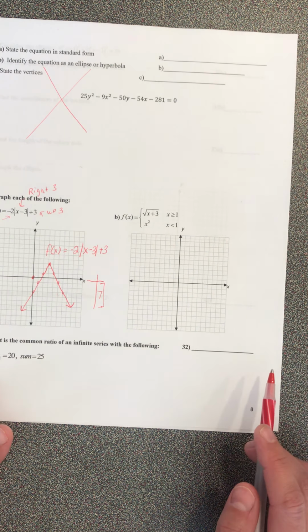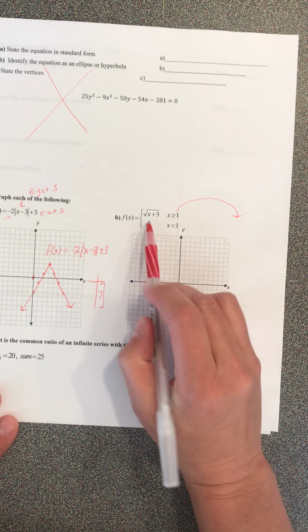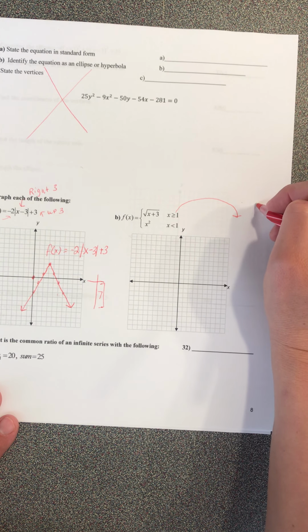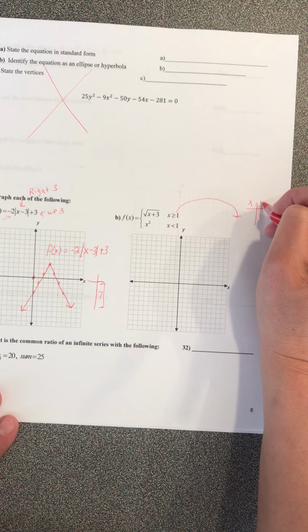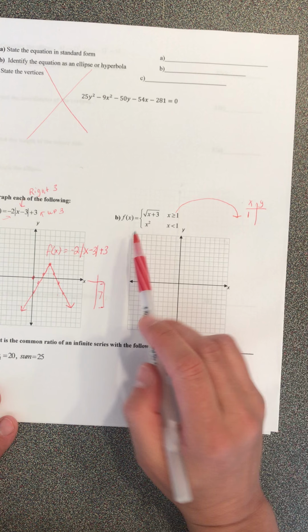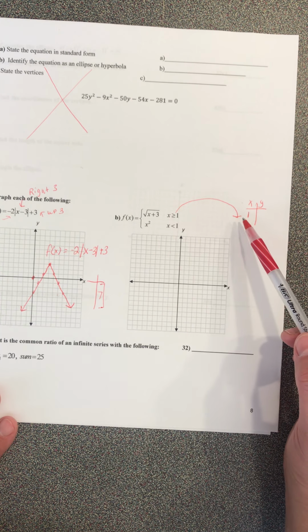You're going to graph the 2 pieces. So you're going to go ahead and graph this piece right here. You can throw that right into your calculator. Your x values have to be greater than or equal to 1. So when you guys go ahead and throw that into your calculator, you're going to start at 1. You're going to pick the perfect squares, the nice numbers in your graphing calculator.